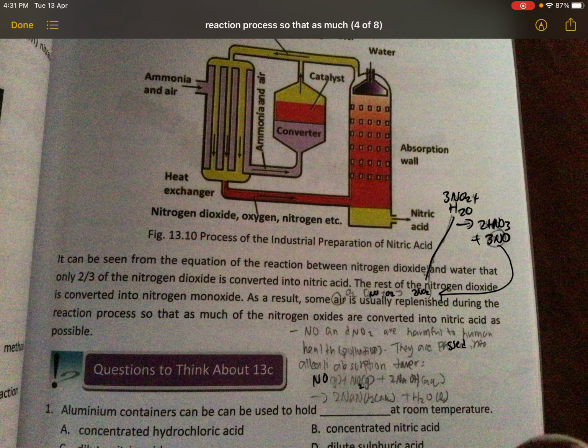Okay, it can be seen from the equation of the reaction that only 2/3 of the nitrogen dioxide is actually converted into nitric acid. That means that if there are 3 NO2, you only get 2 HNO3. So that's not good enough.